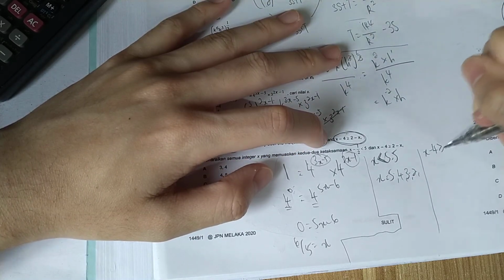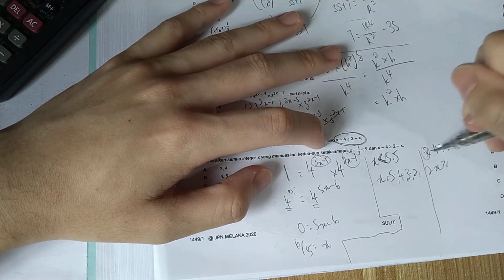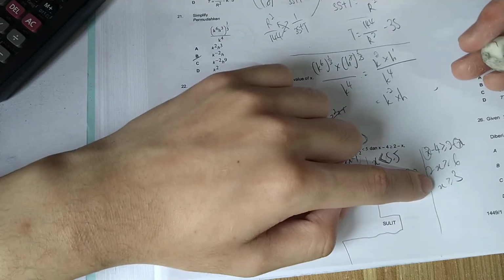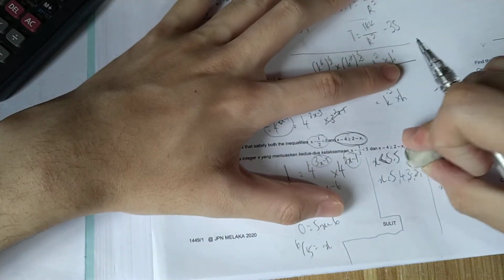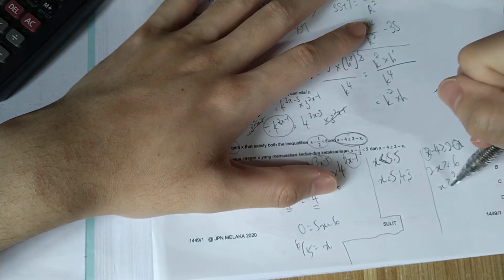So x minus 4 bigger than 2 minus x. So I know x plus x is 2x. 2 plus 4 is 6. So x is bigger than 3. Okay, so now you know lah when to stop. Because they say x has to be bigger than or equal 3. Maksudnya you stop at 3. Boleh faham? You stop at 3. 3 is included because other lines ni.